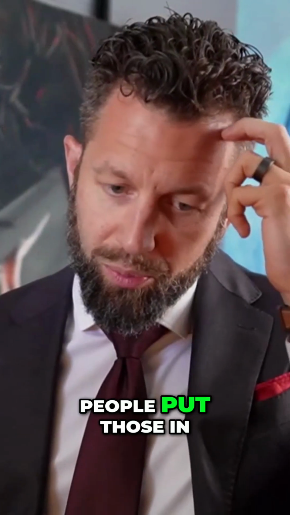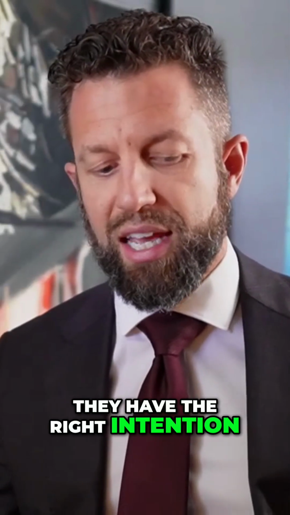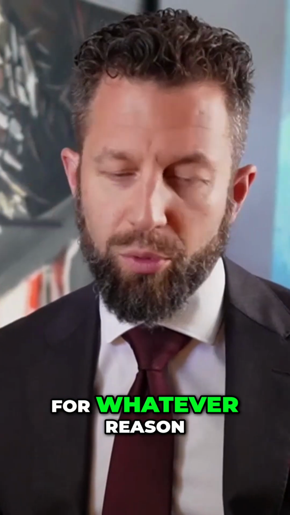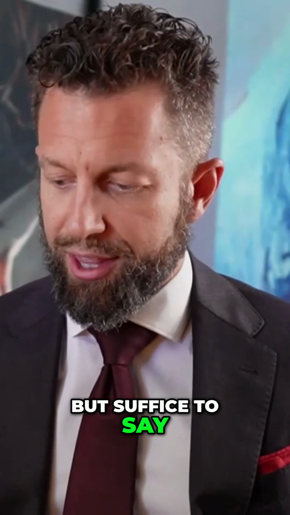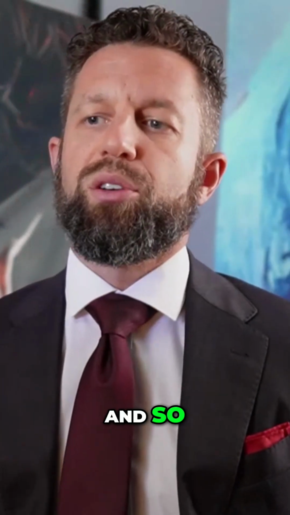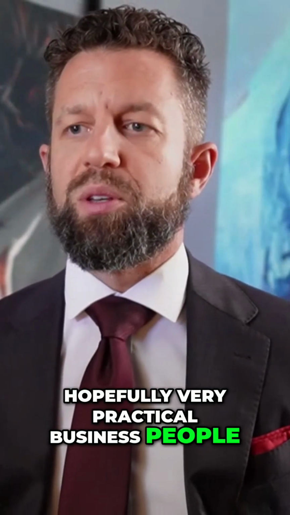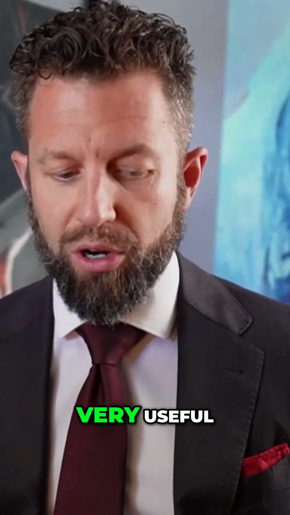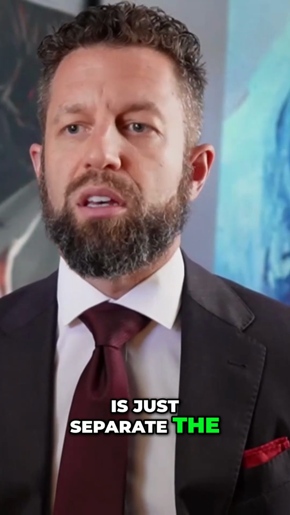And I think when people put those in the same list, they have the right intention. They genuinely believe they're going to have different approaches to fixing those. But I have found in practice that does not happen, for whatever reason. Suffice to say that the outcome is what we care about here, irrespective of why that happens in the brain. And so as hopefully very practical business people, we just want to find a good solution. A very simple, very useful, viable solution is to just separate the two lists.